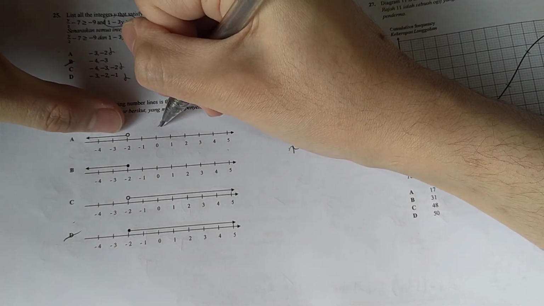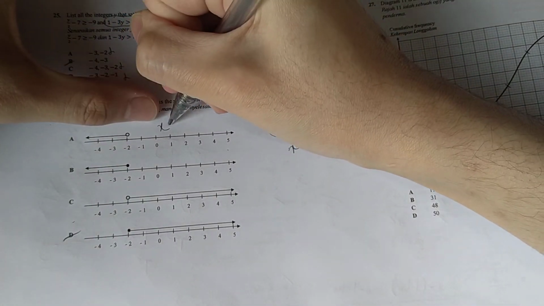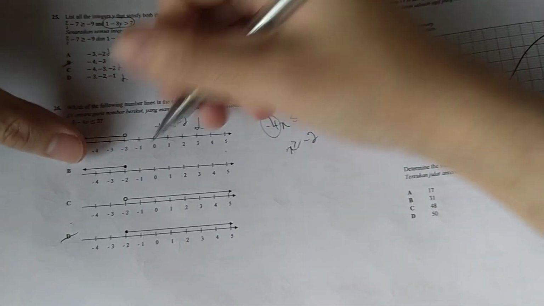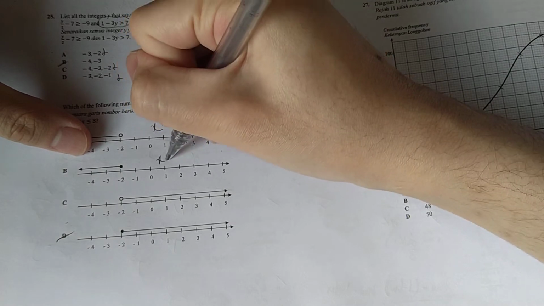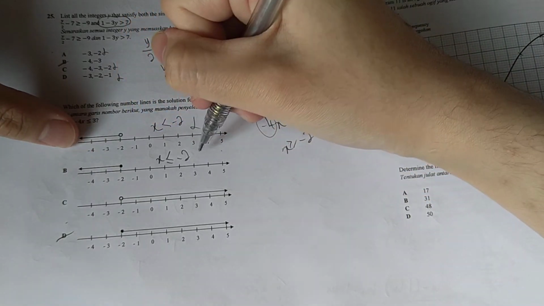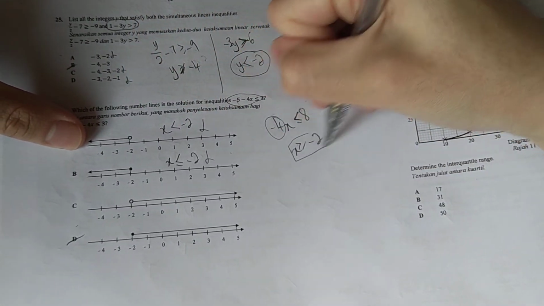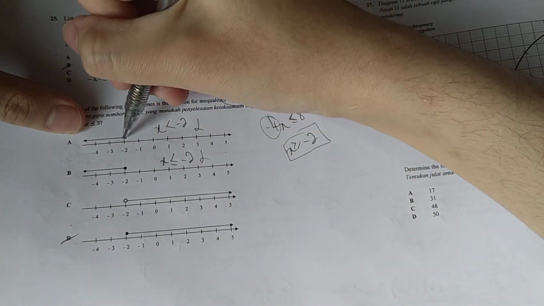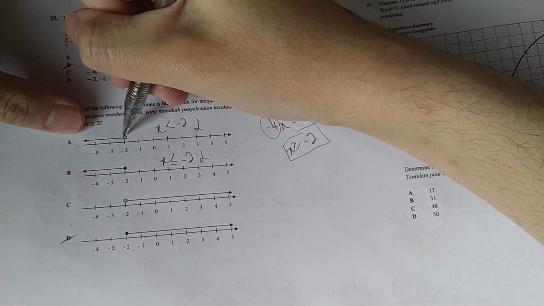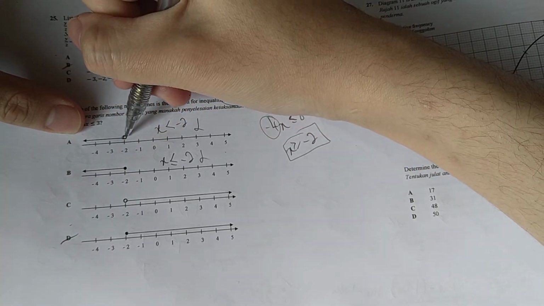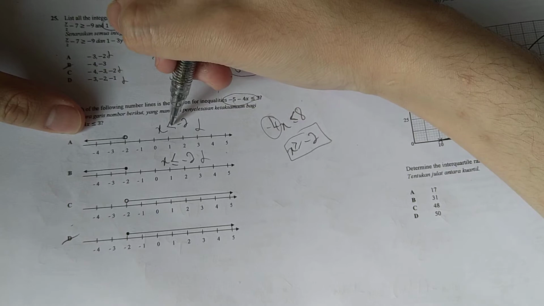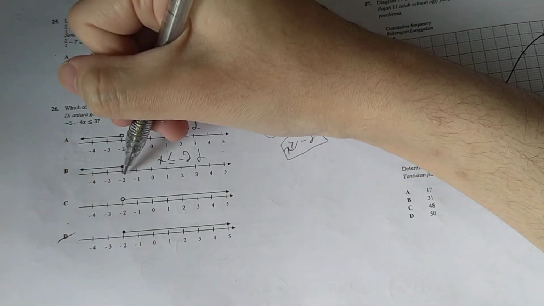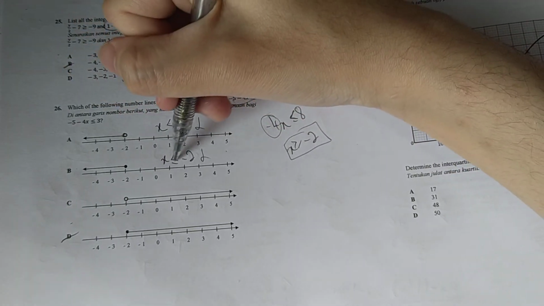So, this one is what? X smaller than negative 2. Alright? A. X smaller than negative 2. So A is wrong. What about B? B is x smaller than or equal negative 2, right? So this is also wrong because I want it to be x bigger than or equal negative 2. Okay, what is the difference between A and B? The difference is the dot, right? This one has no dot, this one has a dot. So if there is no dot, it means that the negative 2 you don't have to include. It means x smaller than negative 2. But if there is a dot, it means that the negative 2 is included. That's why there is a line down here.